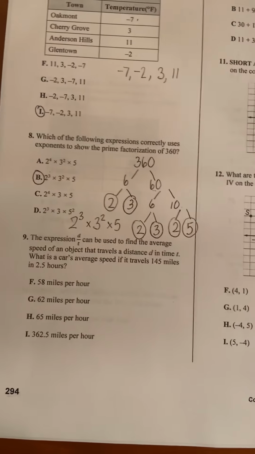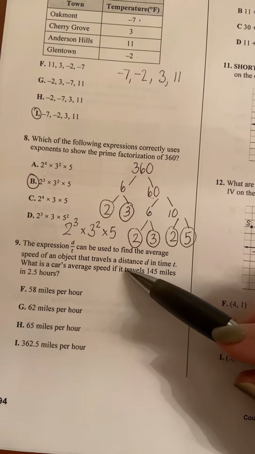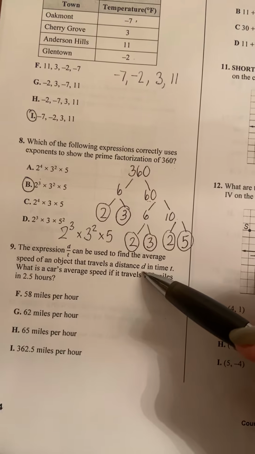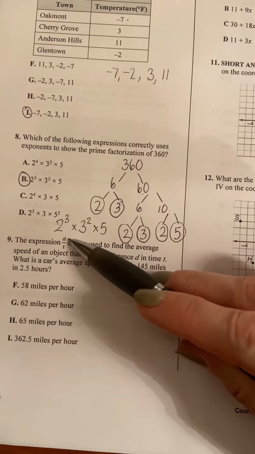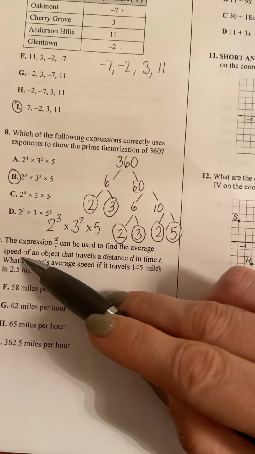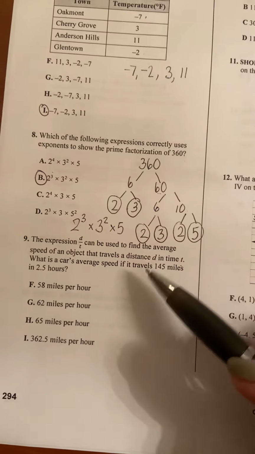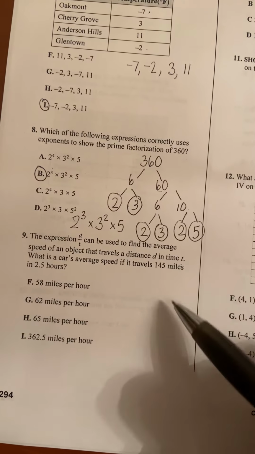For number 9, the expression d divided by t can be used to find the average speed of an object that travels the distance d in the time t. So you take the distance, divide it by the time, and that will tell you the speed of an object. So you just have to know d means the distance, t means the time.